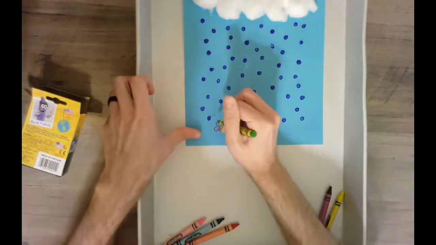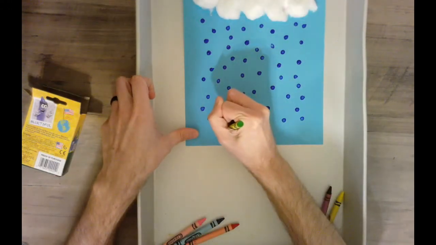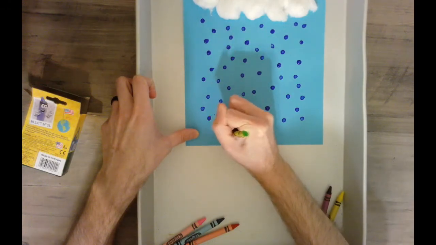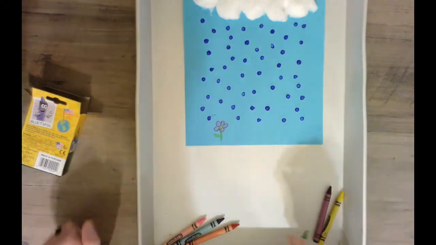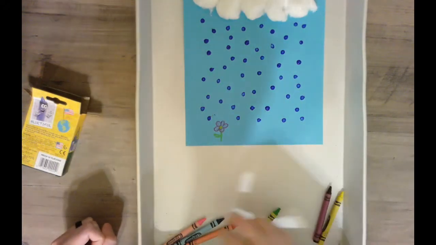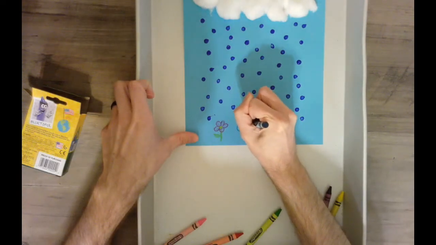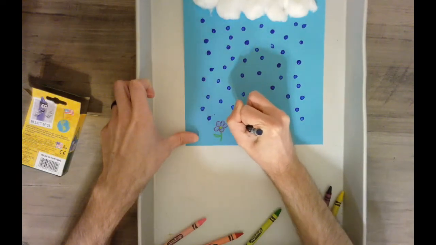I'm going to get my green with hard pressure. I'm going to bring it down and maybe give it one little leaf that I'm going to color in using light pressure. Okay, so there's one flower. Now let's use our blue and let's create a flower like this.